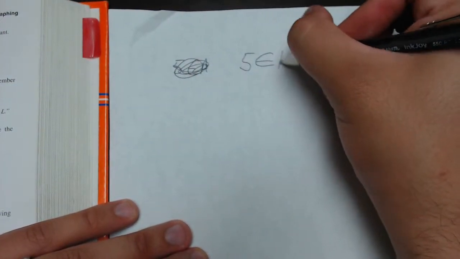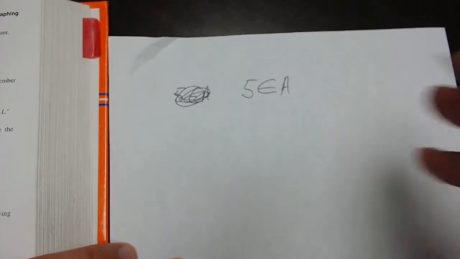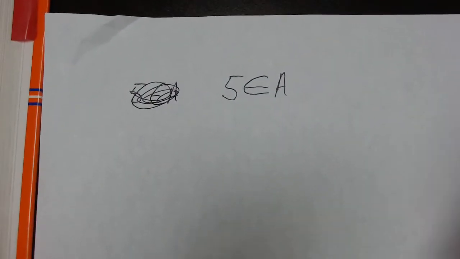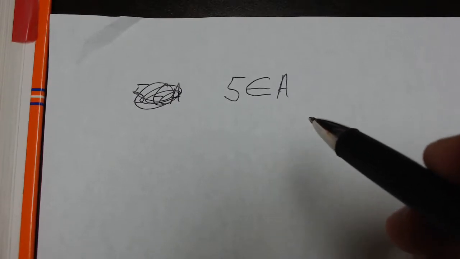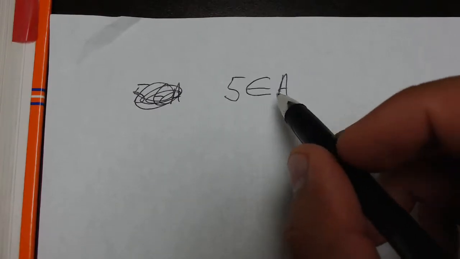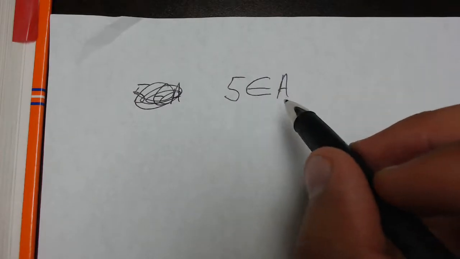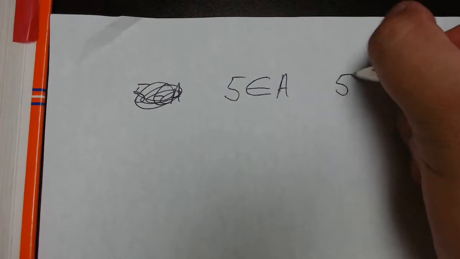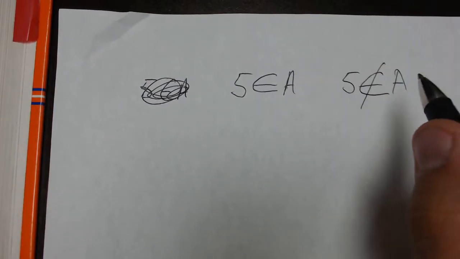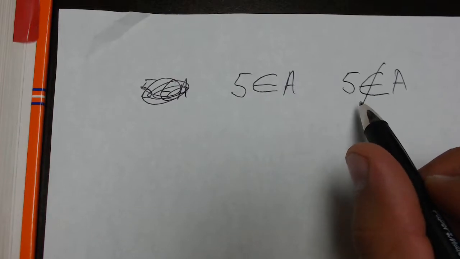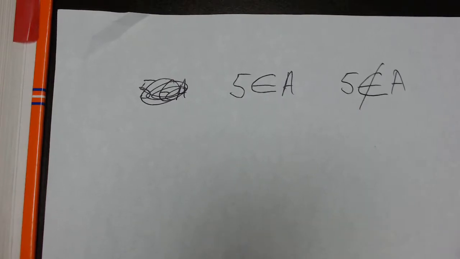So if I had this written down right here, what this symbol is saying is that 5 is included in the set of A. And that's all that symbol means. It's just saying that 5 is a part of A. Now, what if I did the opposite? What if I did this and I put a line through it? Well, that's the exact opposite. That's read as 5 is not a member of the set of A.